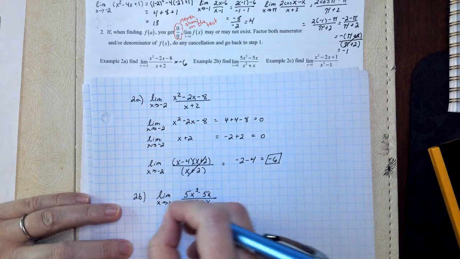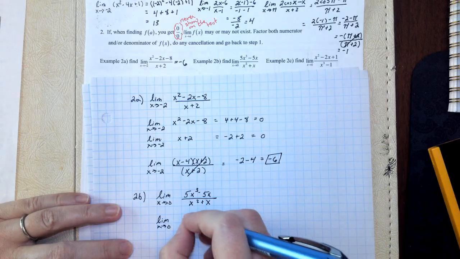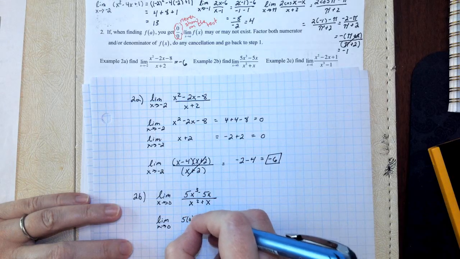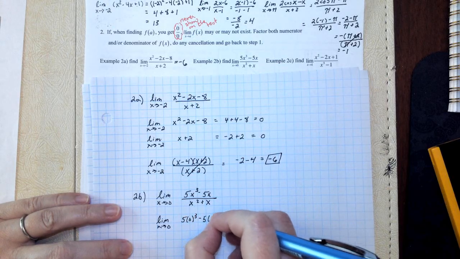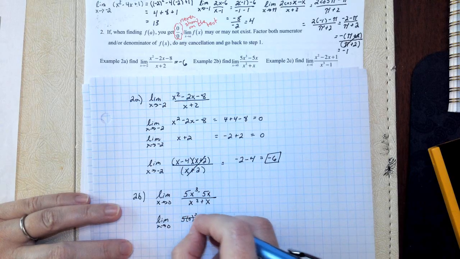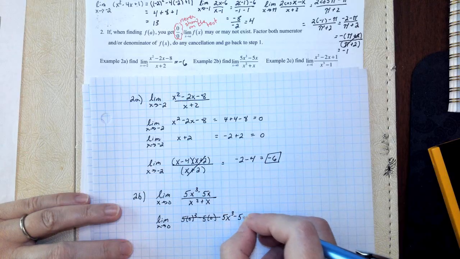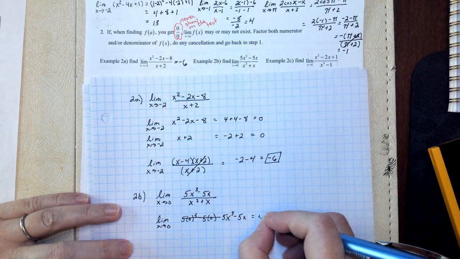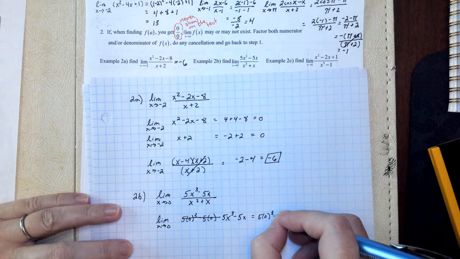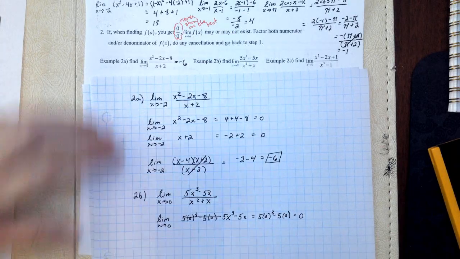So we're going to break it up. The limit as x approaches 0 of 5 times 0 cubed minus 5 times 0. Sorry, not what I wanted. Let me rewrite it correctly. Now I can plug in the 0. So I have 5 times 0 cubed minus 5 times 0, and I'm going to get 0.